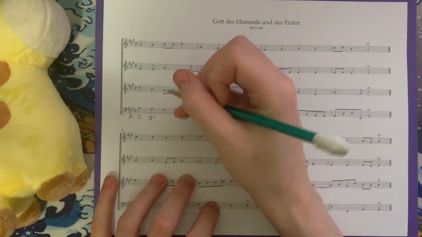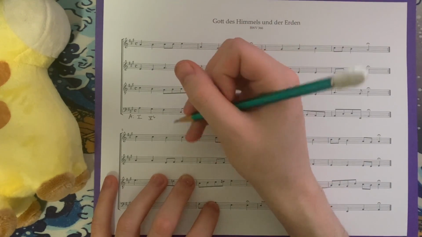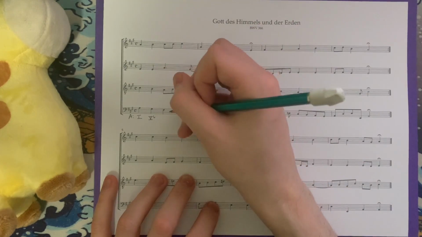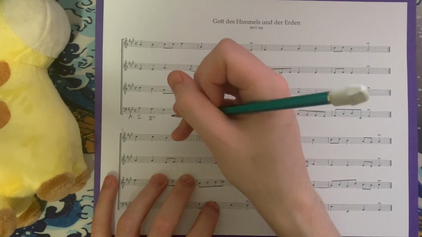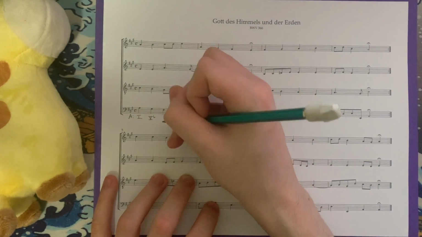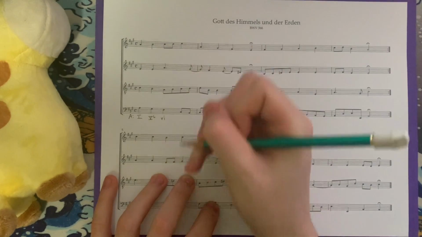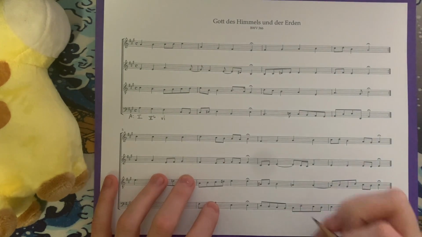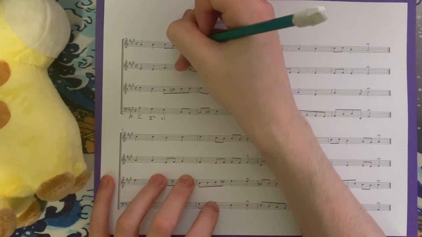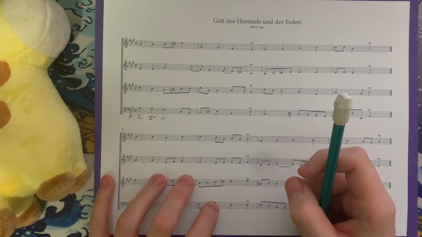And then we immediately go to a deceptive progression, right? We would expect 5-6 to go back to 1, but the bass continues downwards. So this is just a root position F sharp minor triad or a 6 chord. We have some passing tones in the soprano and the tenor.